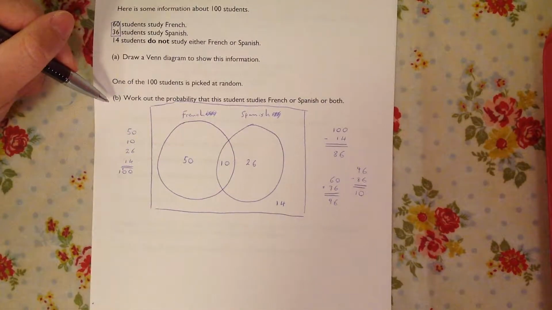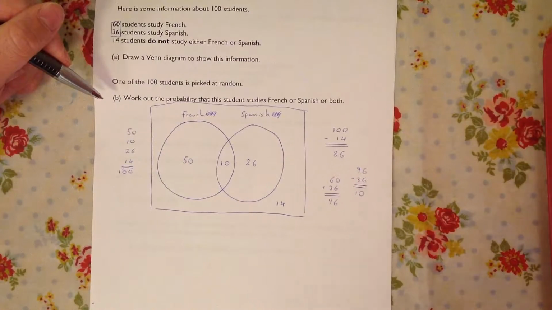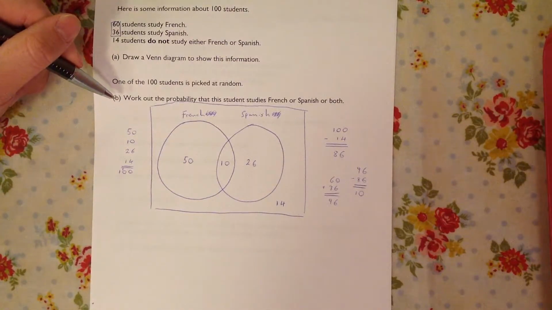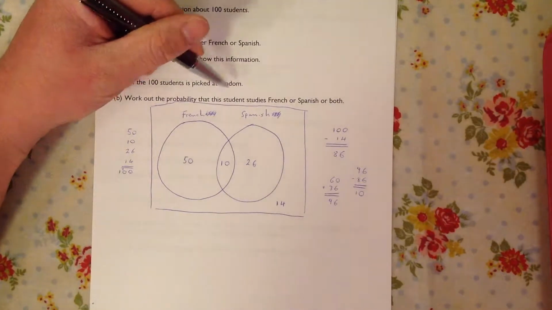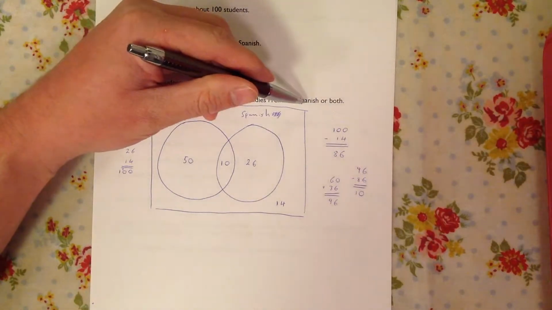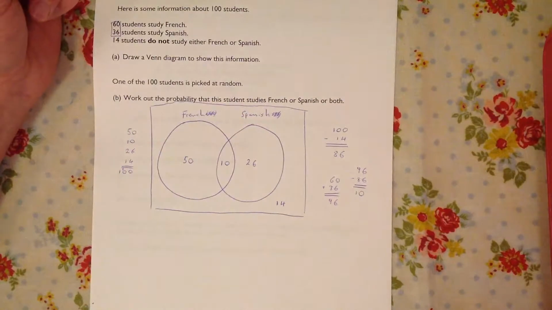Just very quickly, let's have a look at part B, because this is a traditional GCSE question where they link in some work to a Venn diagram. Work out the probability that a student picked at random studies French or Spanish or both. So it's giving us lots of options there.